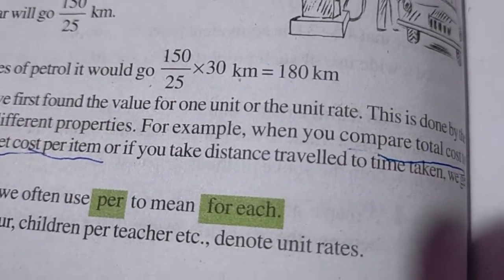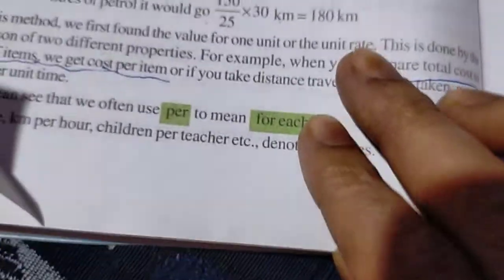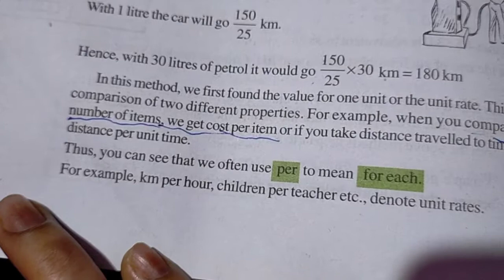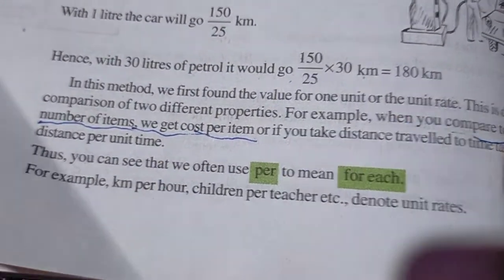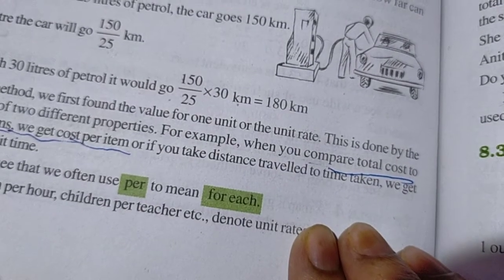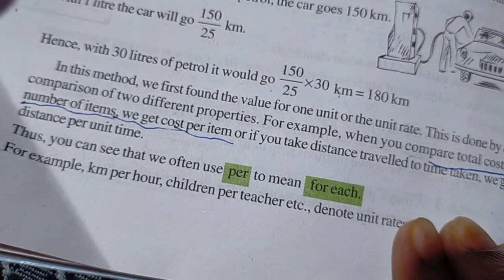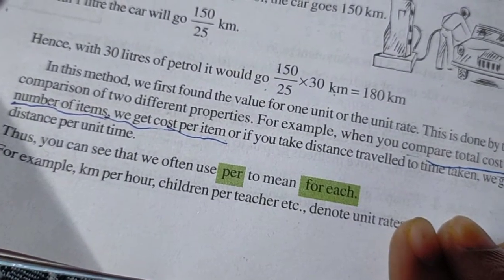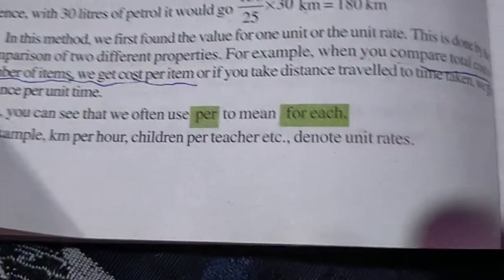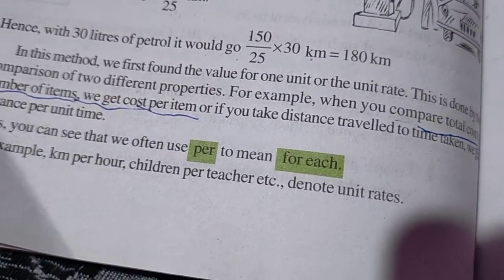So that means we have found out using the unitary method. So what is unitary method? Unit means 1. We compare the total cost with the number of items and divide it by the number of items. Comparison means divide the total cost by the number of items. You get cost per item. Per means one item or any other quantity which is given to you. Remember, that is the unitary method. Per means for each.